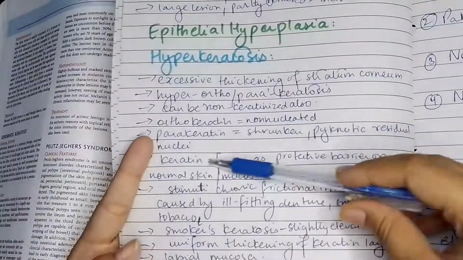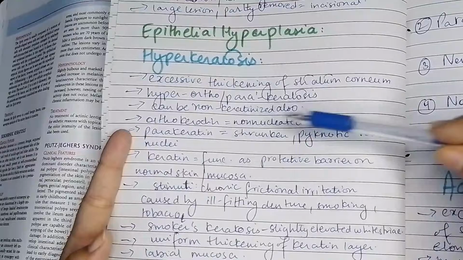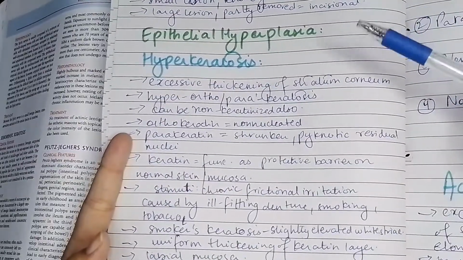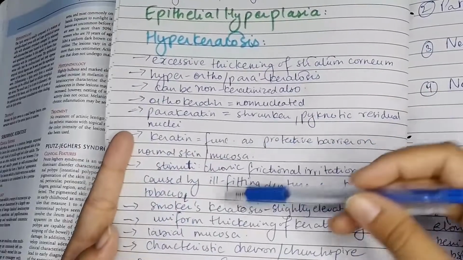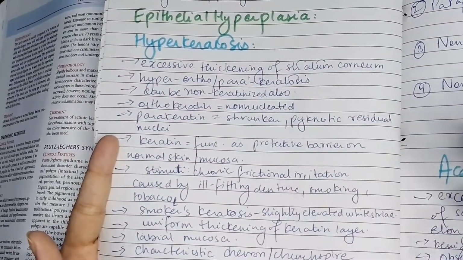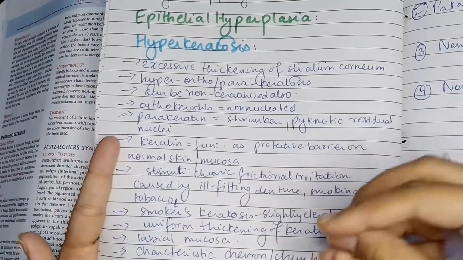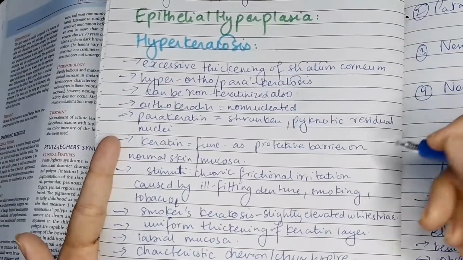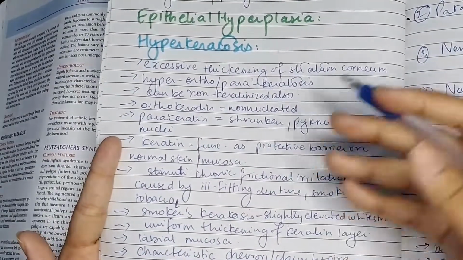The keratin functions as a protective barrier on the normal skin and mucosa. If it increases, then the appearance will change. What will be the stimuli? The stimuli will be chronic frictional irritation. So what will it be caused by? Ill-fitting dentures, smoking, tobacco, placement of tobacco pouches, cigars, and chewing betel nut and other things like that.